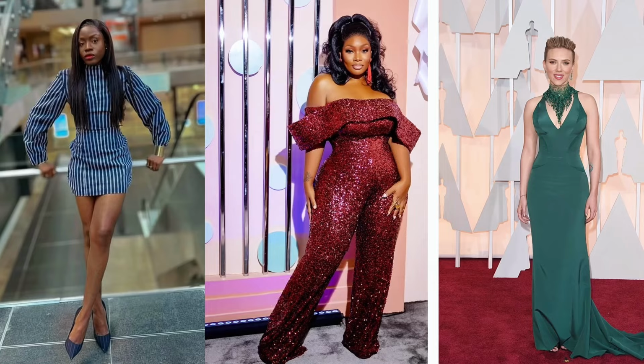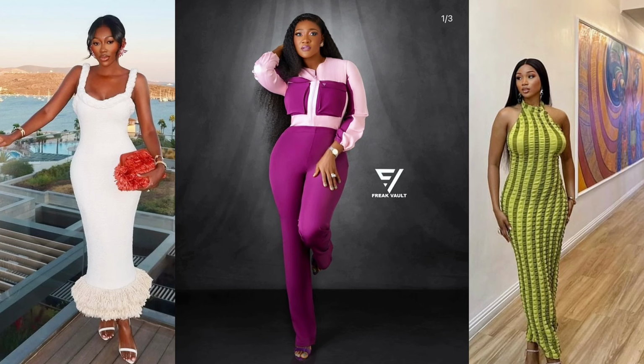So any body size can also fall into the hourglass body shape. When I say body size, I mean you can be slim, you can be thick, you can be medium size. That is what I mean by body size. So you also have slim people that have the hourglass body shape. As long as your bust and your hips are around the same size, and you have a small waist that is defined, you fall into the hourglass body category.